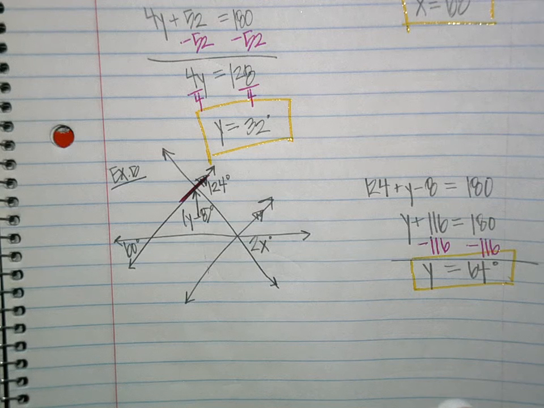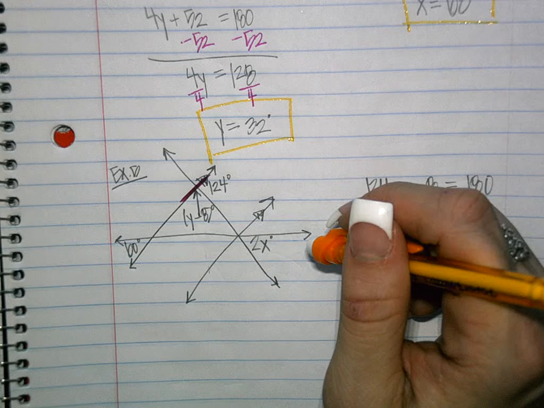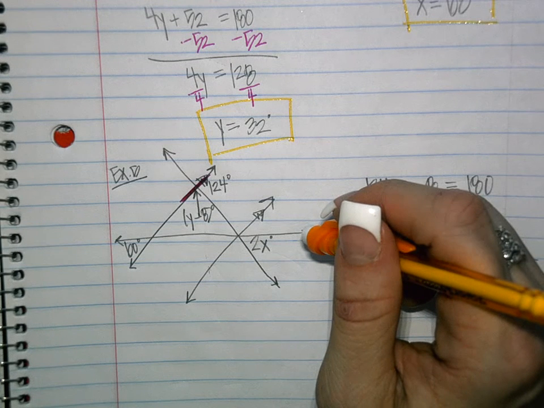Anyone have any ideas? Come on, guys, you can do this. Wait, tell me. Wait, isn't it an angle? No, it's corresponding. Guys, stop trying to break the chairs. Corresponding. Isn't it corresponding?